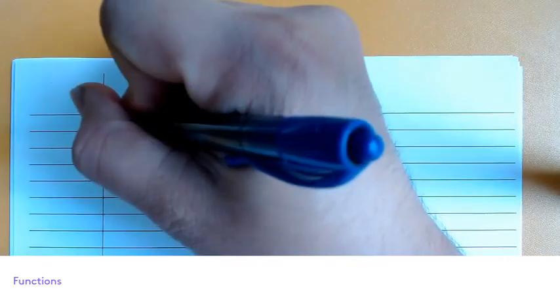All right, now let's talk about functions. We begin with a definition.